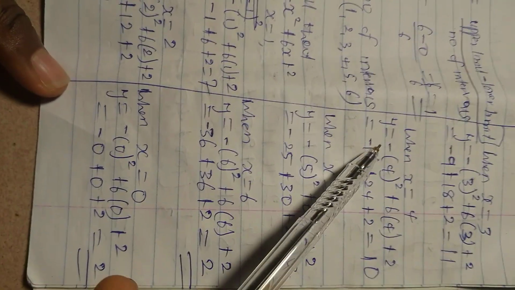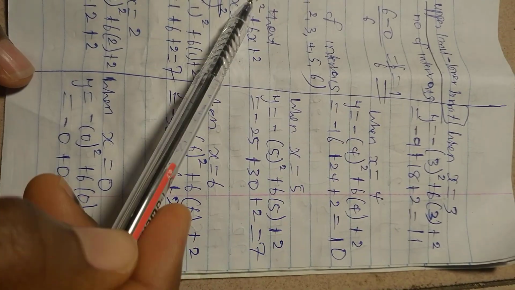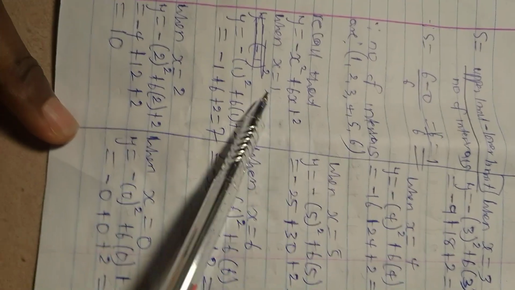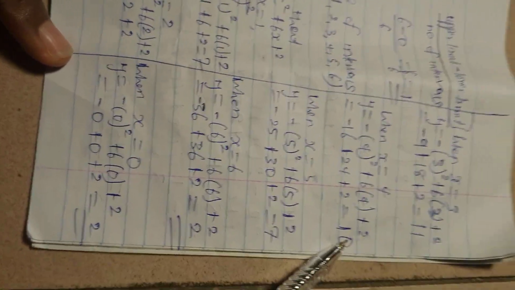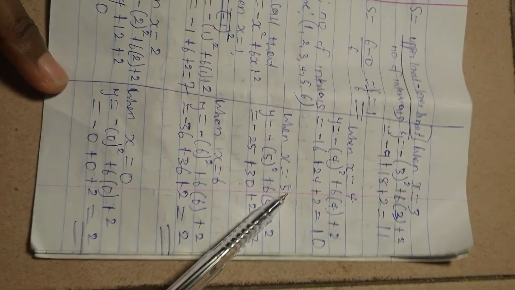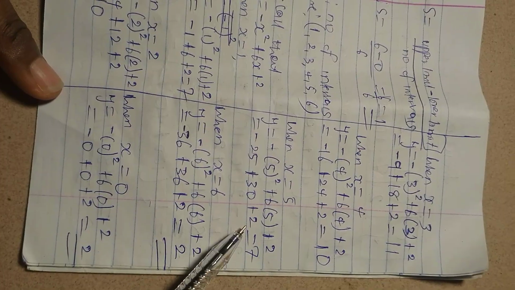So we have y is equal to minus (x − 4)² + 6. When x is 4, y is 6 plus 2... if you sum this, I have equal to 10. And also when x is equal to 5, do the same thing, y is equal to 7.